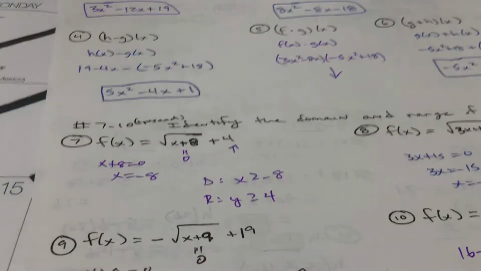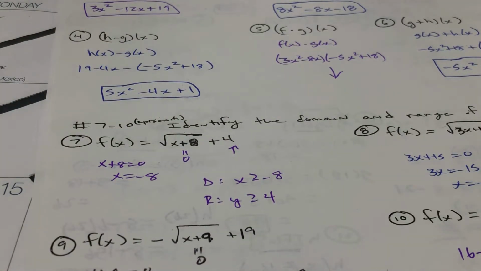Identify the domain and range of each function. Again, I'm allowed to take the square root of 0, but not anything less than that, if I'm going to graph it. If I'm going to solve a polynomial, then yes, I can get answers of i. So I set x plus 8 equal to 0. The domain then is x greater than or equal to negative 8. I can plug in values of x that are negative 8 or bigger. Then the range, again, is staring at you: y greater than or equal to 4.